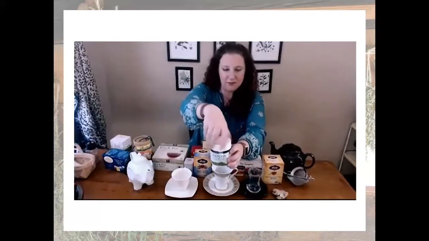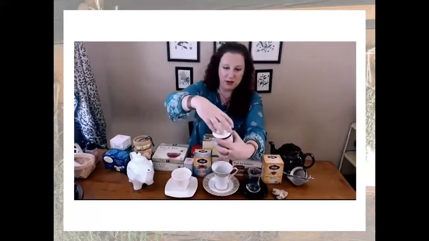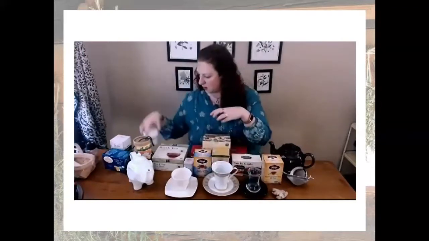I also have just a basic green tea in bags, and this is matcha green tea, and it is actually a powder. You can see inside it, you can see the powder in there. And instead of using a tea ball or a tea bag, you mix this right in with your water, or sometimes I like to use milk as well.